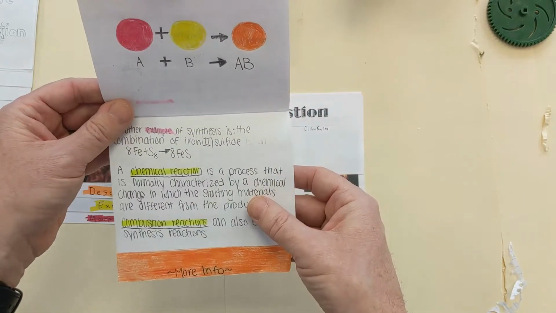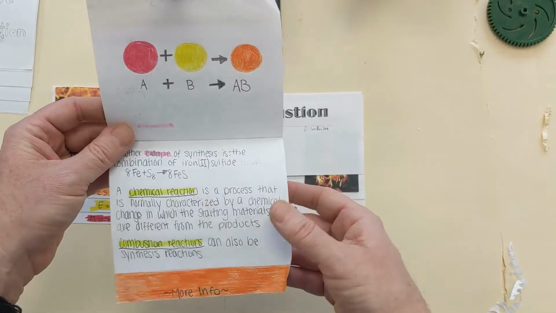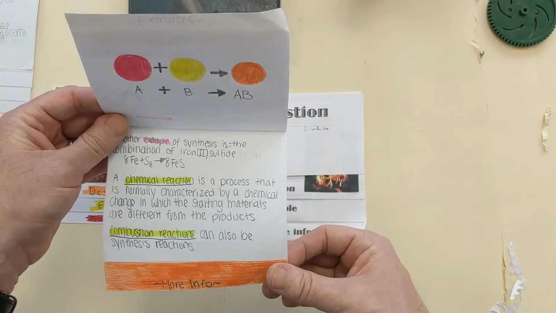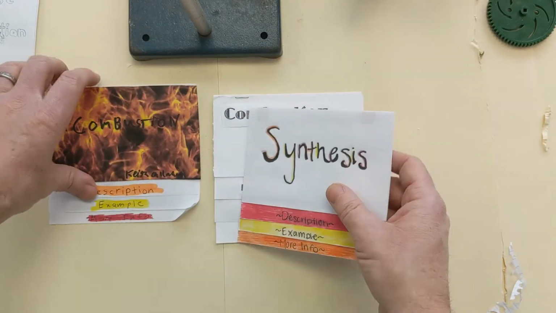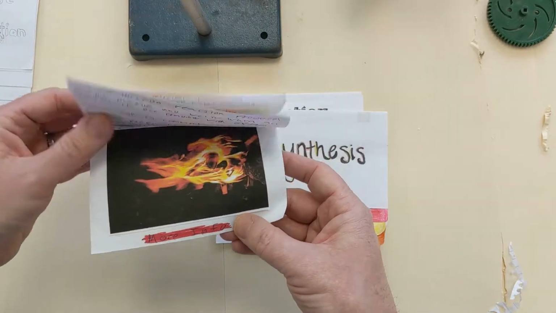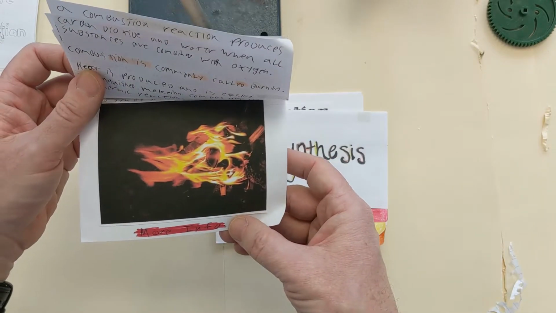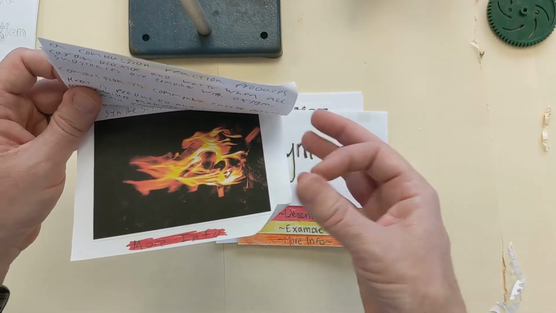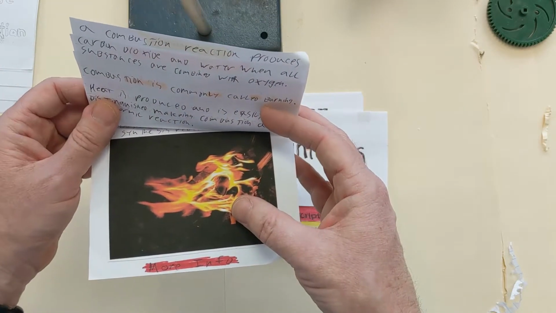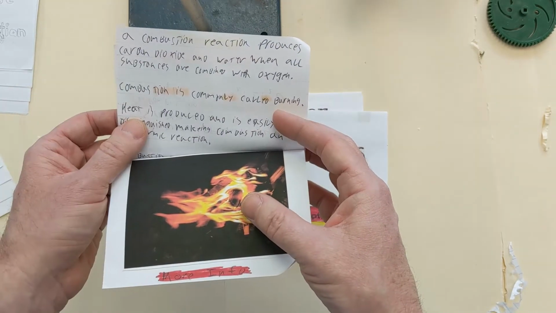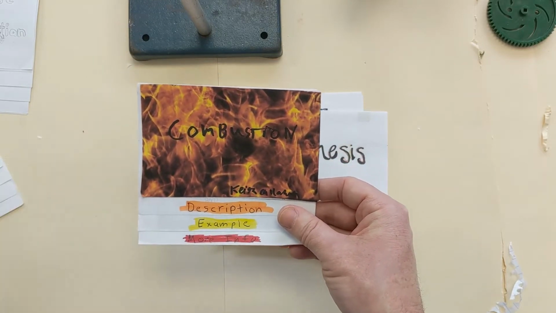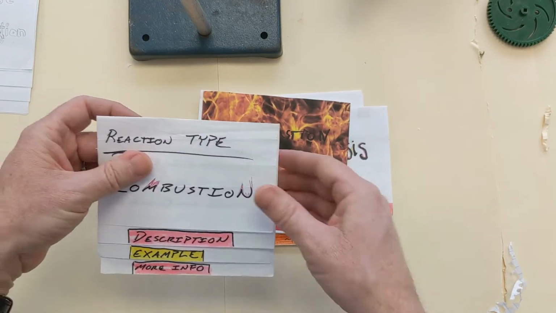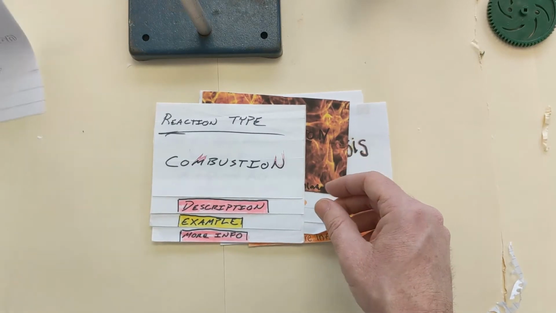And then the last tab is additional information, which is kind of up to you, but some other fact or piece of information, like in combustion reactions, one example is that they're also synthesis reactions, or you could also talk about explosions, which can sometimes be involved in combustion reactions. All right, so then there's another combustion.